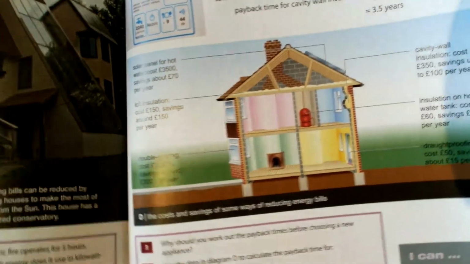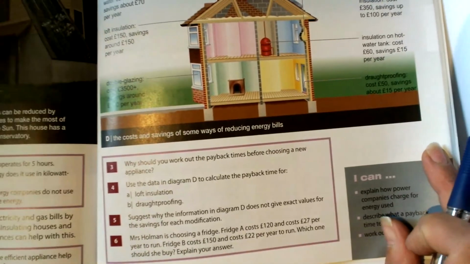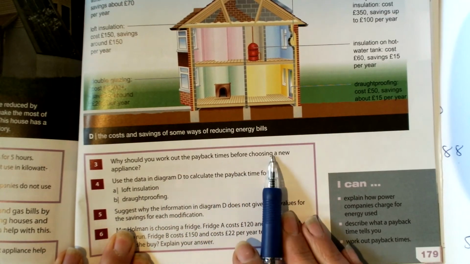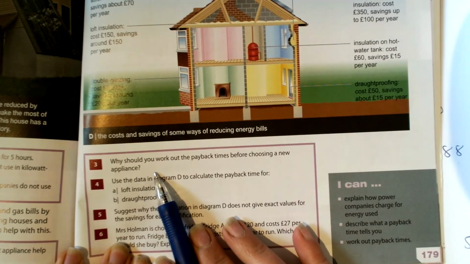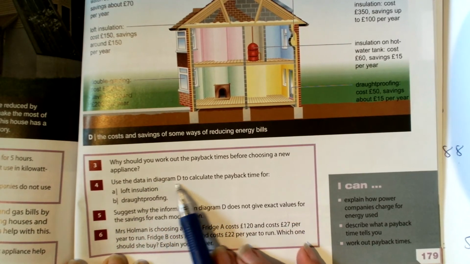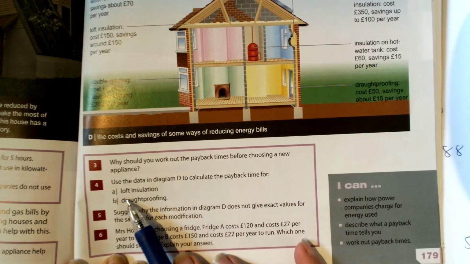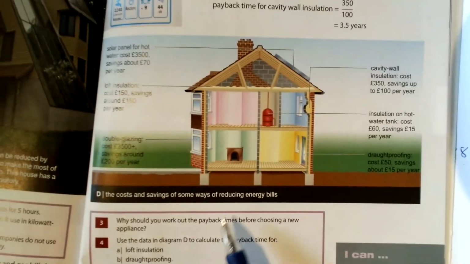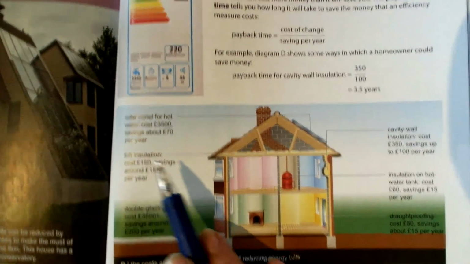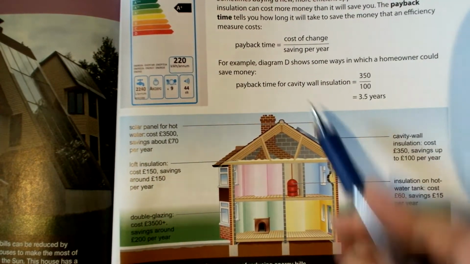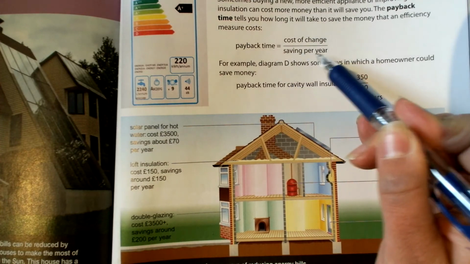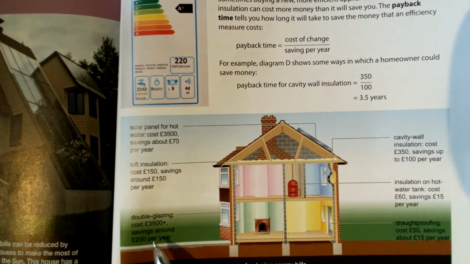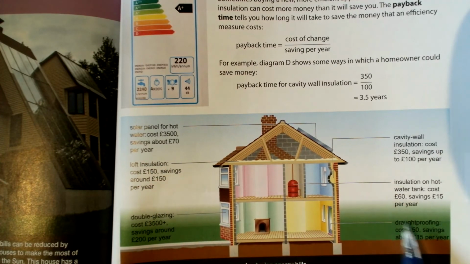Right, so you're going to have a go at working out some of the payback times for these. So why should you work out the payback times before choosing a new appliance? Okay, number 4, use the data in diagram D to calculate the payback time for A, loft insulation, and B, draft proofing. So remember to do this, you're going to need to look for the costs, so loft insulation and draft proofing. You need the cost of the change divided by the saving per year, and that will give you your payback time in years. Okay, so you've got 2 to do, loft insulation and draft proofing.